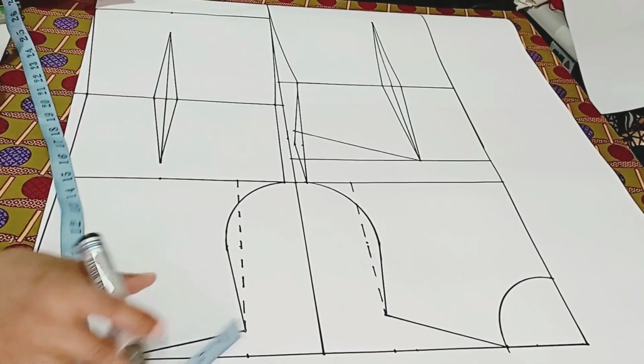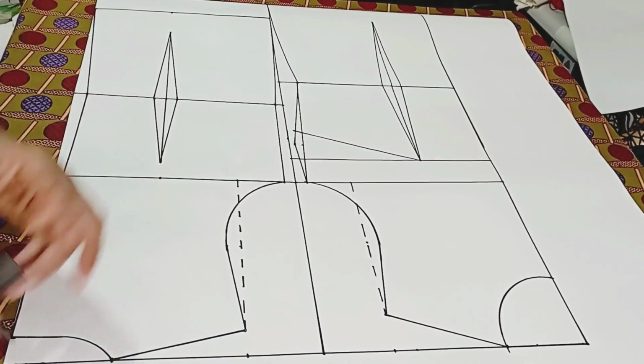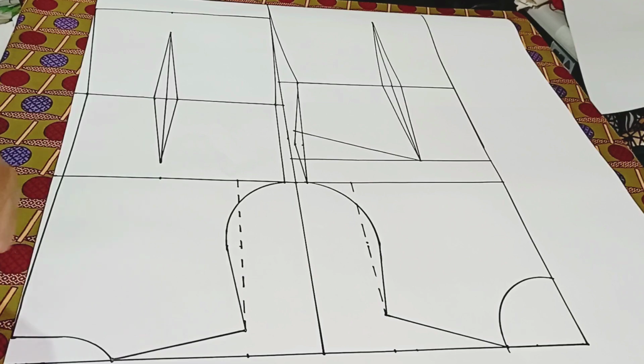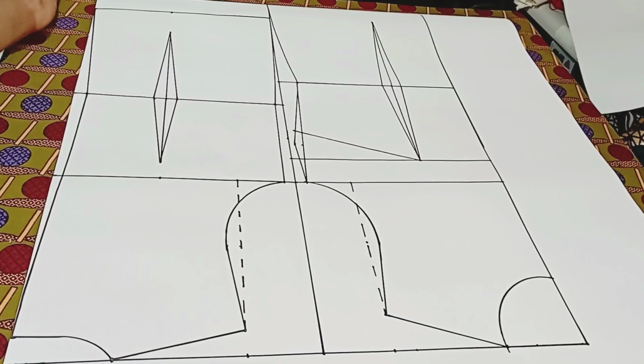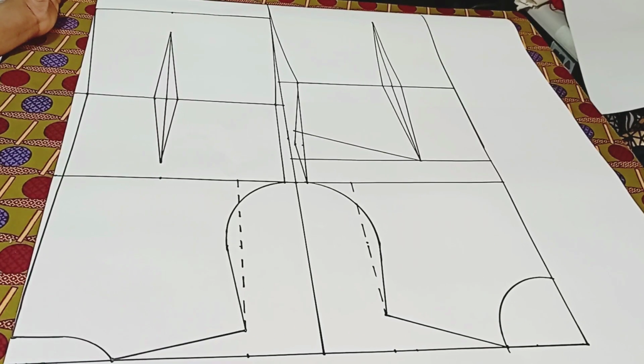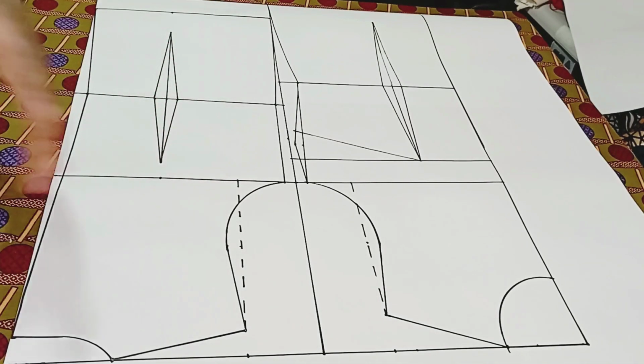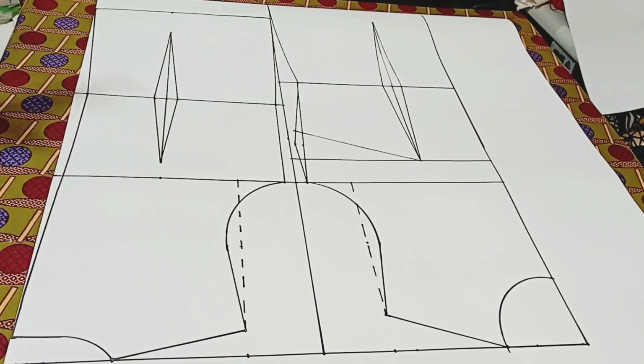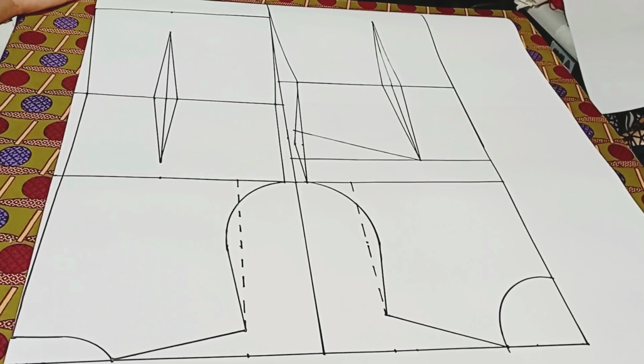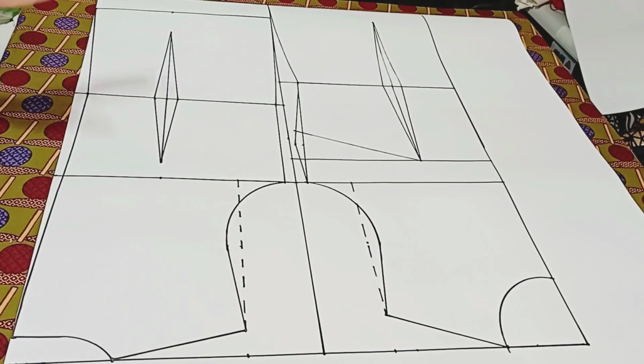Okay, now this is it for our basic bodice block full scale. You can use this for your blouse. You can alter this for your shirt. You can use this for anything that you want, for your blouse in total. Okay, you can use this for your corset. You can use this for bridals. You can alter it into different things you want.